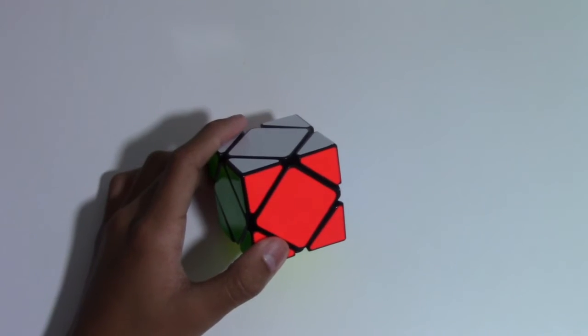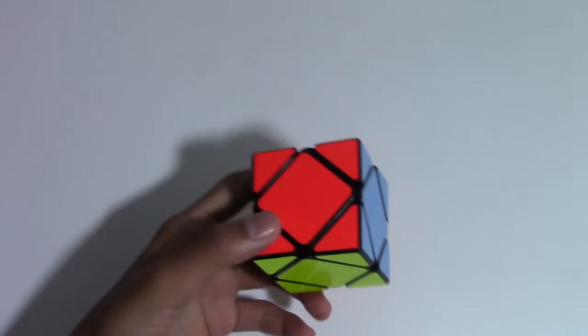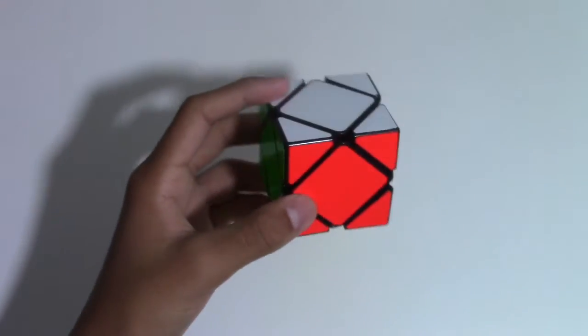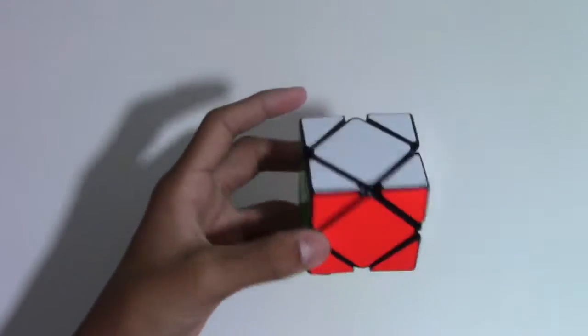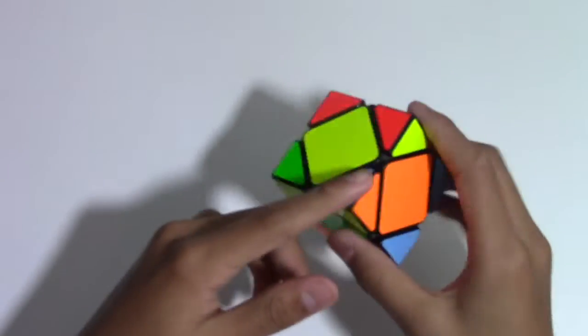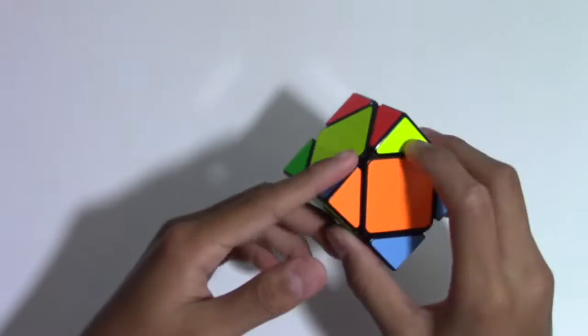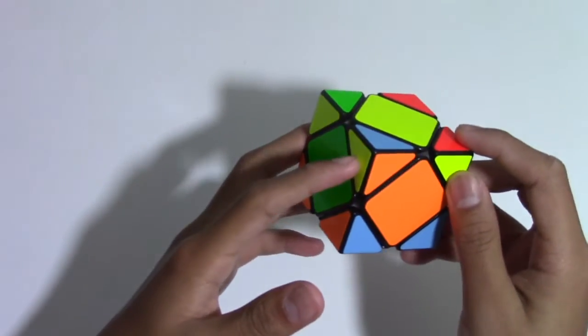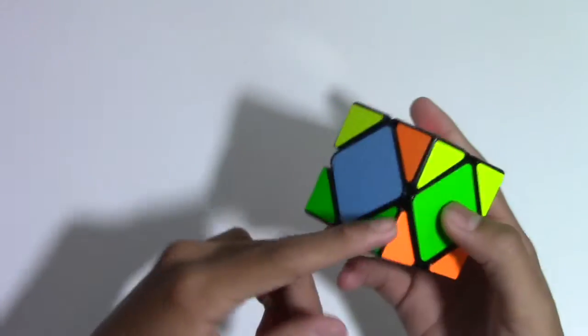So I'm gonna be going over the double sledge cases, or the category 1 cases, but you wouldn't be able to do them if you didn't know category 2, so I'll just go over those now. So the first type we have here, you have category 1 pi, and you have a U-perm.